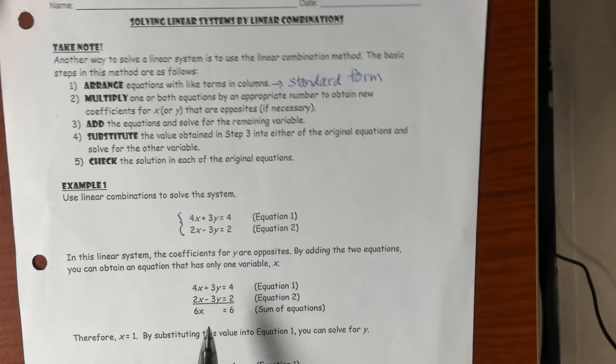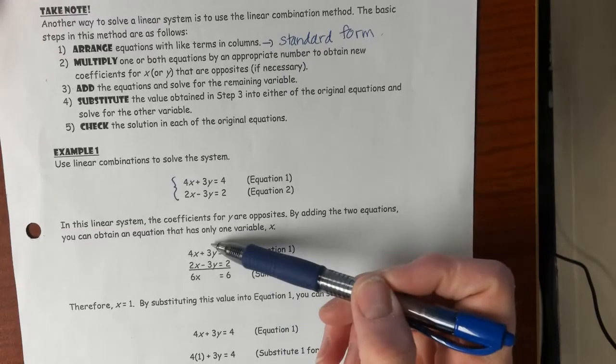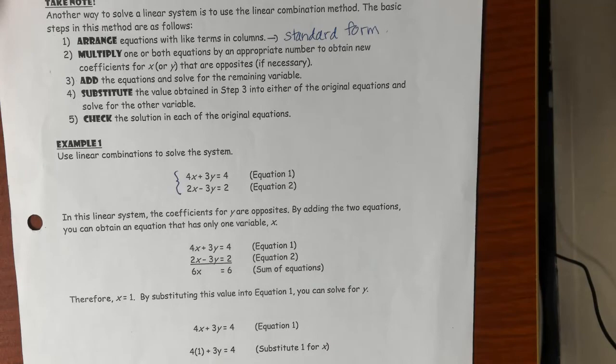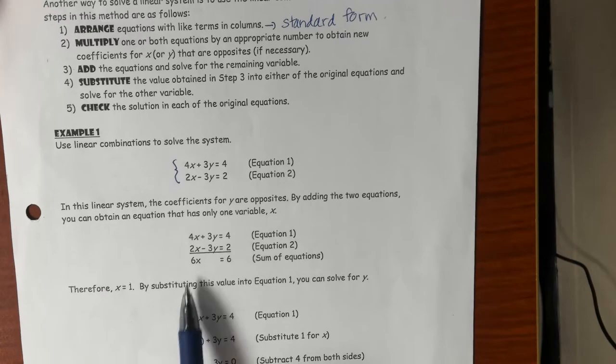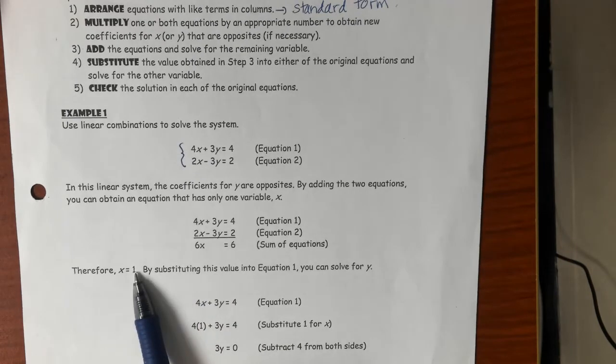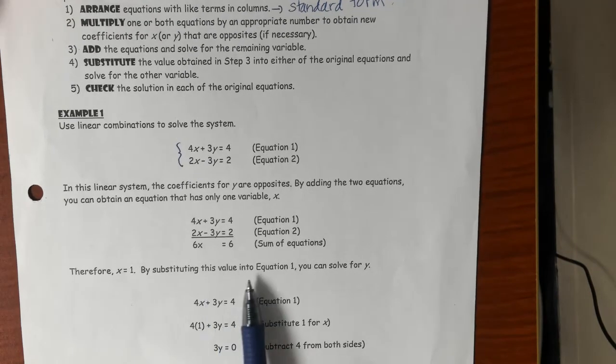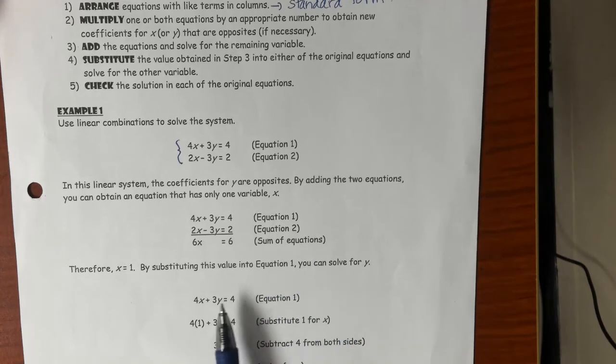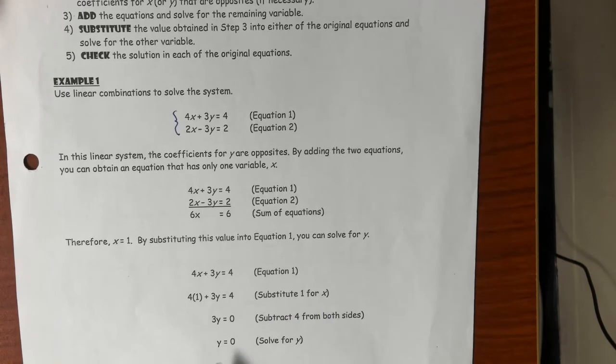So what I'm going to do, I'll add this equation down. Are you allowed to do that? Yes. What you do to one side of an equation, you have to do to the other. So if you add them together, you have eliminated the y in this example. And then you solve for x, so x is 1. Then you go ahead and substitute this into equation 1 to solve for y. So after I substitute it in, I get y equals 0.